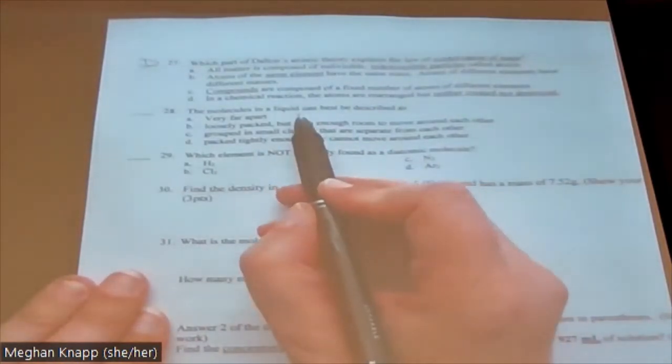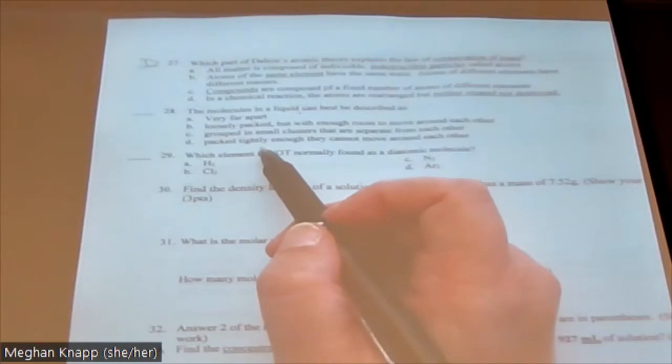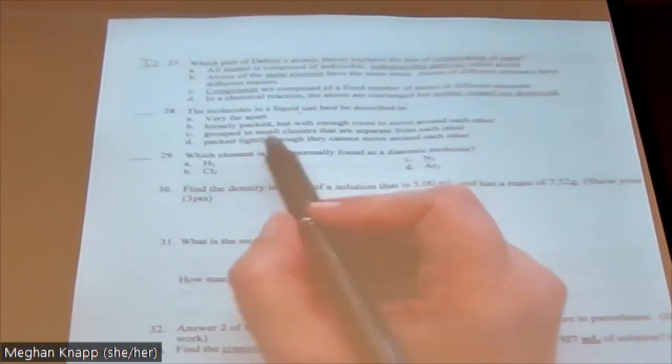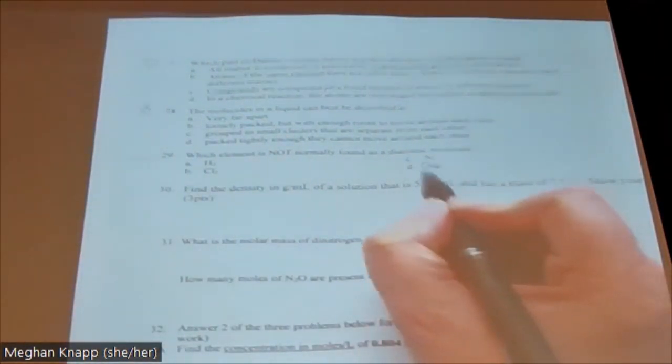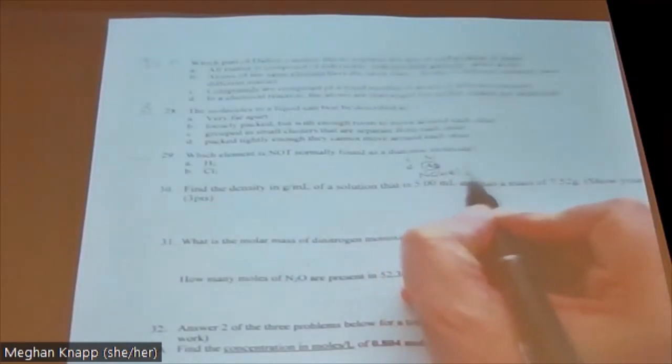Molecules in a liquid are not very far apart. That would be a gas. So they're going to be grouped together, but they should be able to move around each other. So with enough room to move around each other is B, which is not diatomic. Argon is a noble gas, so noble gases do not form molecules.